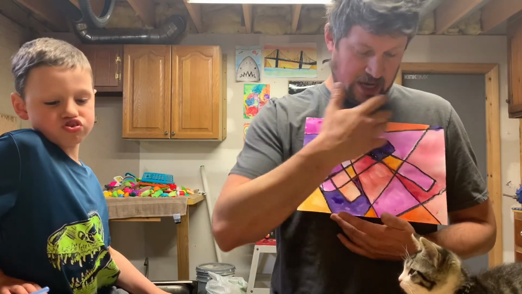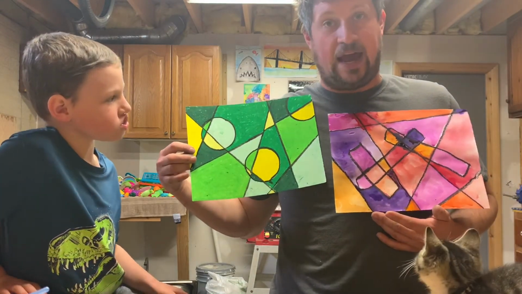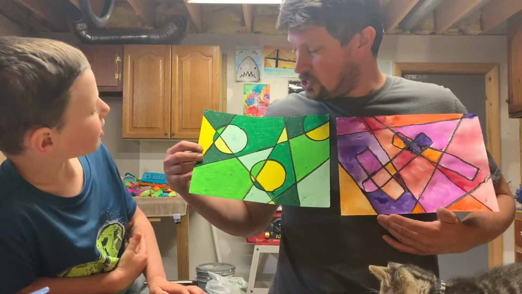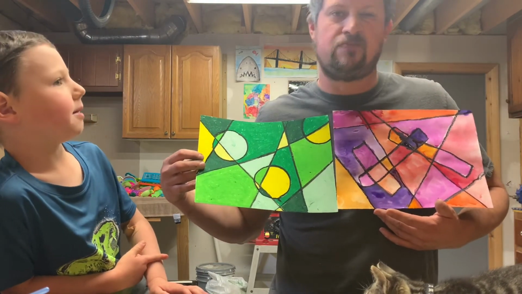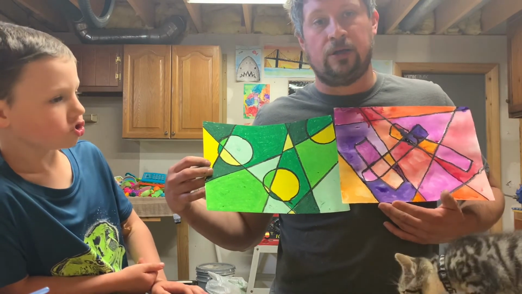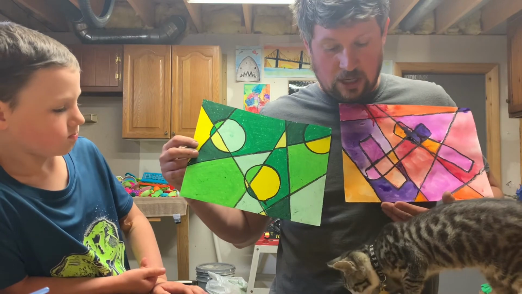So you can see, if you look at both of these, analogous color schemes have similar but still a little different colors on them. And that's what analogous means. It means similar, Johnny, shh. It means similar, but a little different, okay? So this is what we came up with this week.